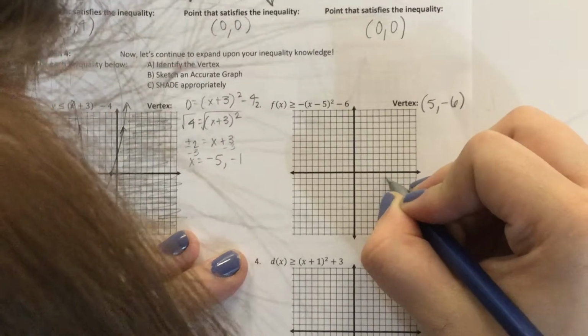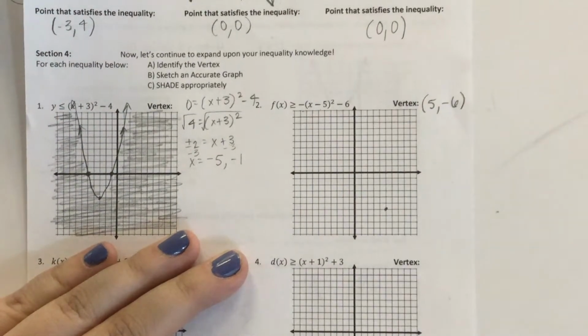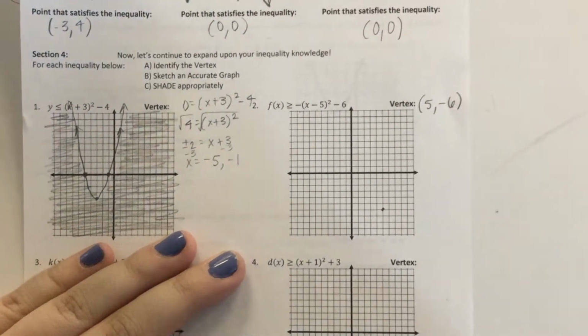Can you move your hair? Oh, what? Sorry. Was it right here?